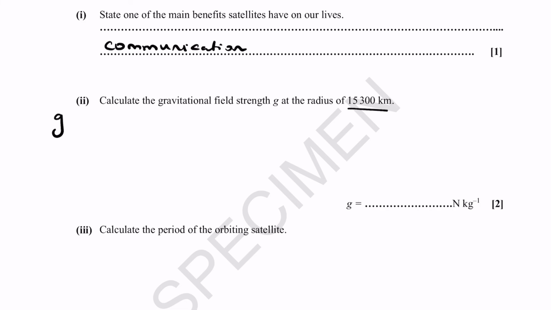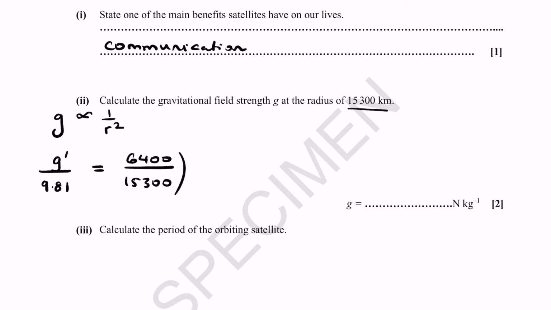Because we know that gravitational field strength is inversely proportional to r squared, the distance from the center to an object, in order to work out the gravitational field strength at a distance of 15,300 kilometers, we can just use the gravitational field strength of the Earth and take it as a ratio. So we know that the radius is 6,400 kilometers. Because it's inverse, I've flipped them around and then just square them and times it by 9.81. Simples. So it gives me 1.72 newtons per kilogram.